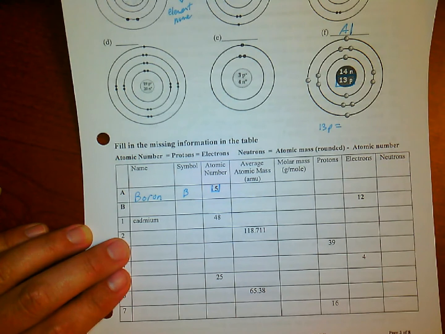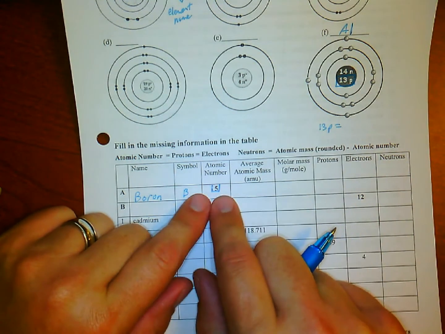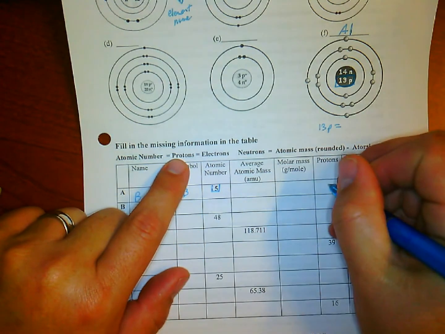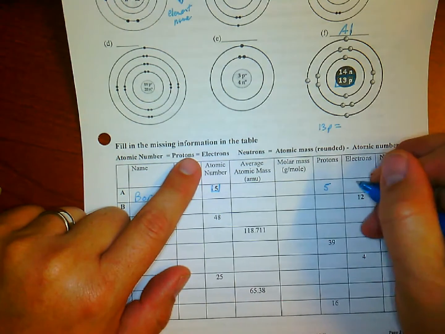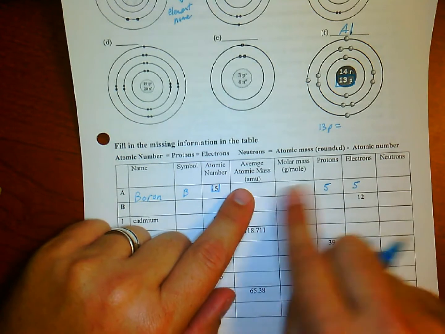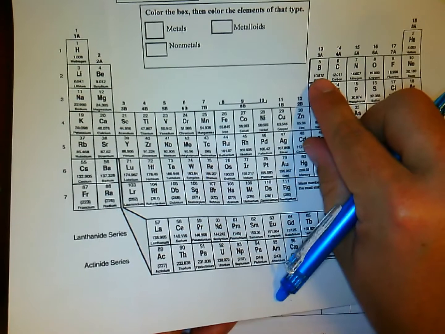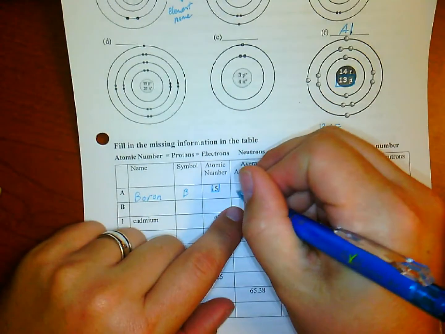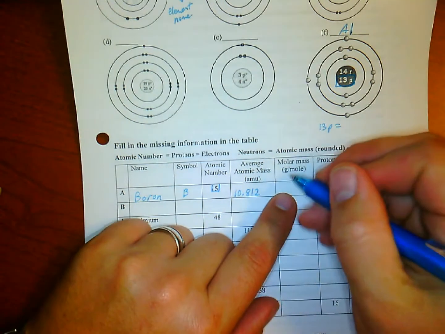Okay, so now we have a couple more things to figure out. Well, remember, the atomic number also tells us the number of protons. So over here I can jump and put 5 also. And it tells us the number of electrons because this is a neutral atom. Alright, so now let's get this other stuff figured out. Average atomic mass, that's very simple. You simply copy the number at the bottom on the periodic table. So 10.812. Molar mass is the same number.